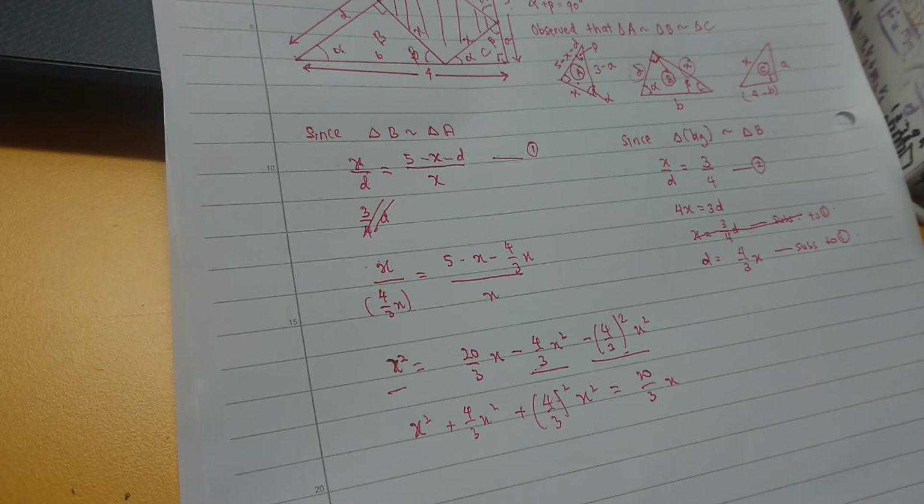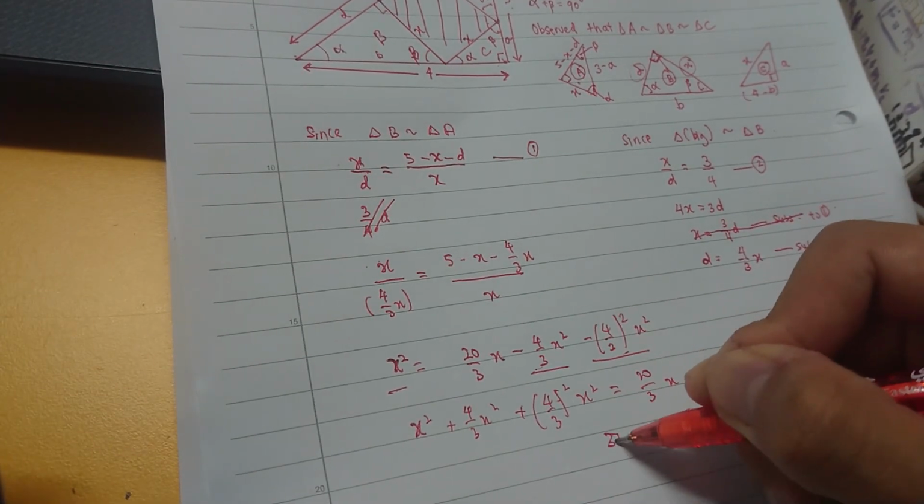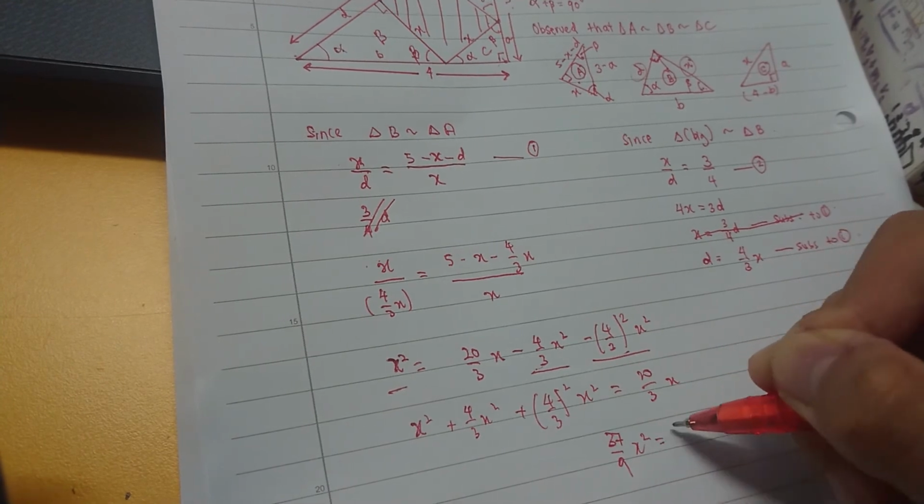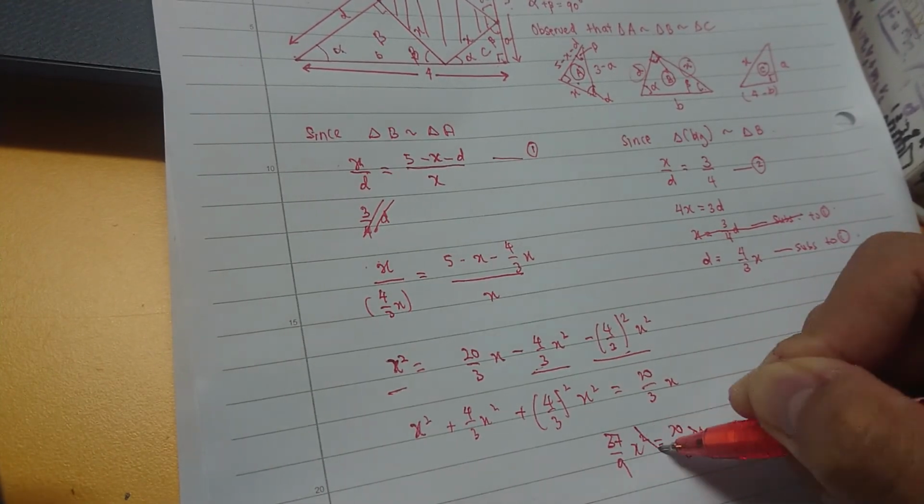Just use our calculator to find this value. We get 37 over 9 x squared equals 20 over 3 x.